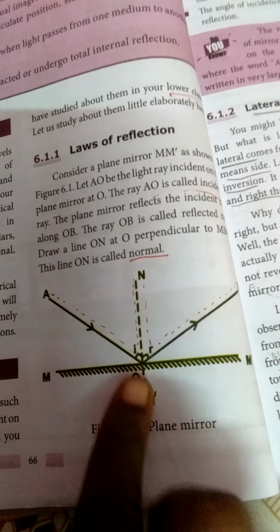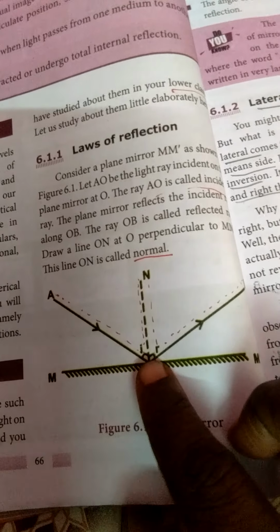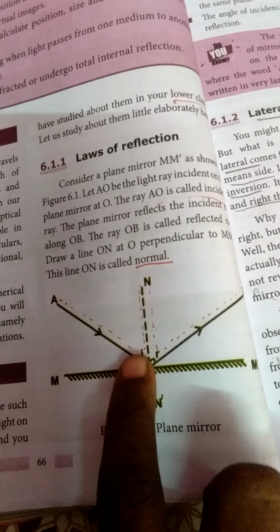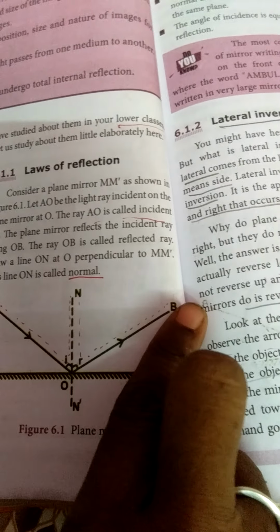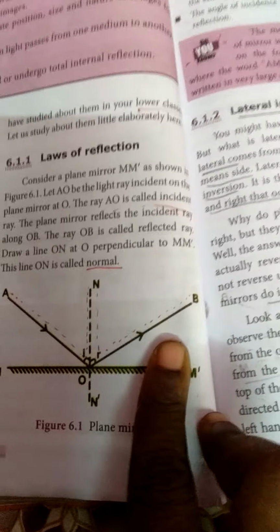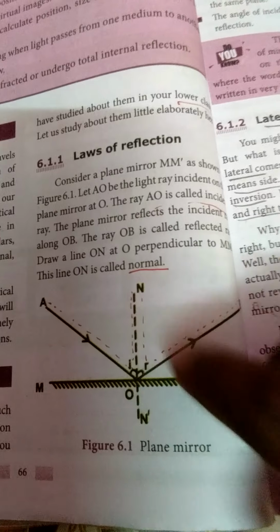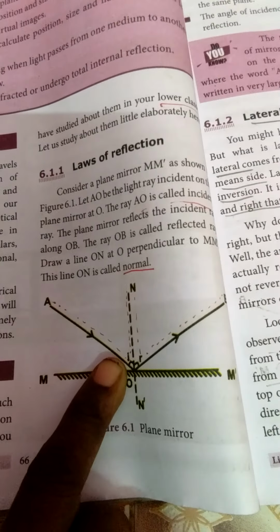Now you see the perpendicular line is splitting the angle into two angles. Now you see N O A, it is creating one angle. Another angle is N O B. Here we are creating the angle theta. So first, angle A O N, we denote that by I. We put the name as I.